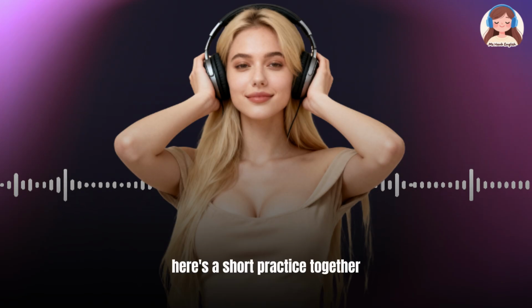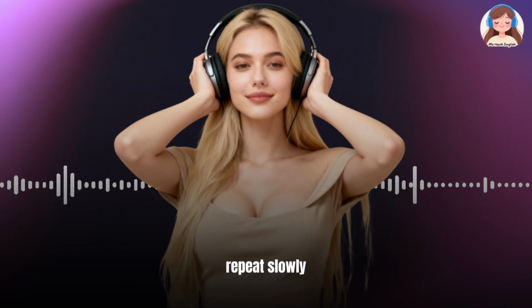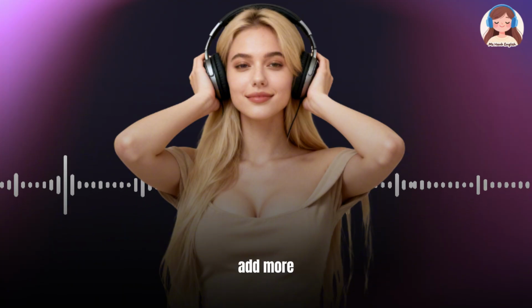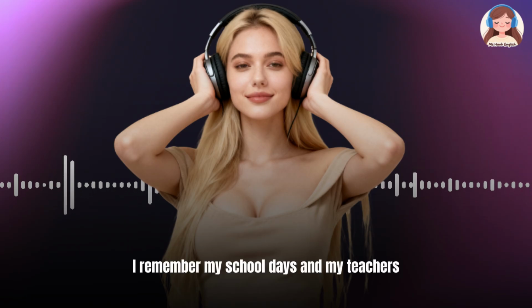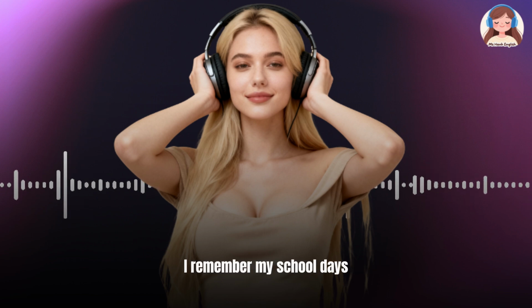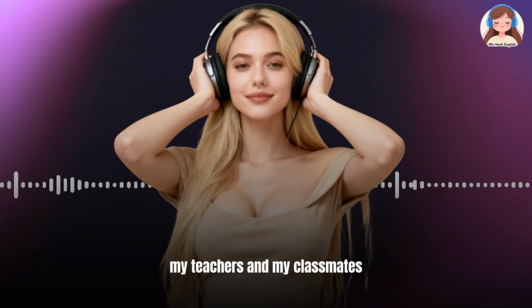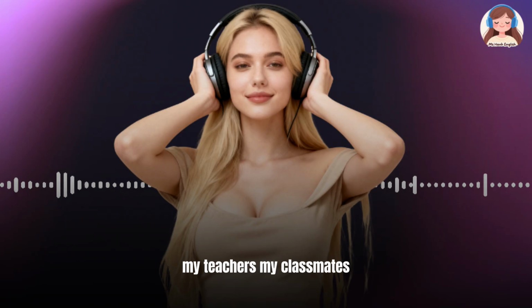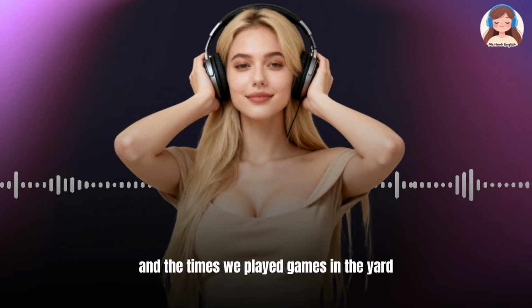Here's a short practice together. Repeat slowly. I remember my school days. Add more. I remember my school days and my teachers. Add again. I remember my school days, my teachers, and my classmates. Add again. I remember my school days, my teachers, my classmates, and the times we played games in the yard.